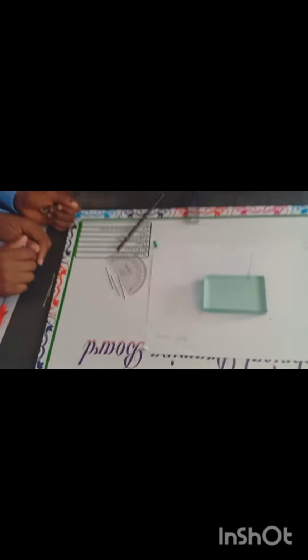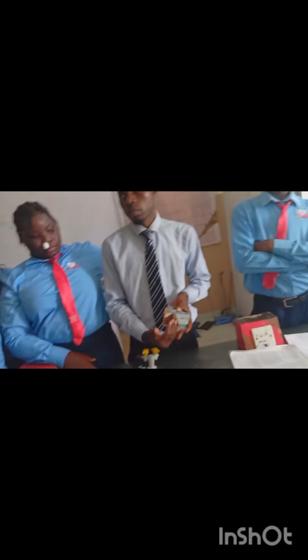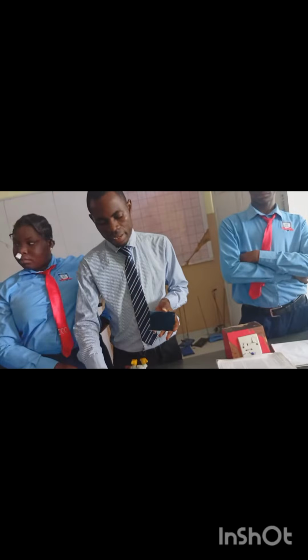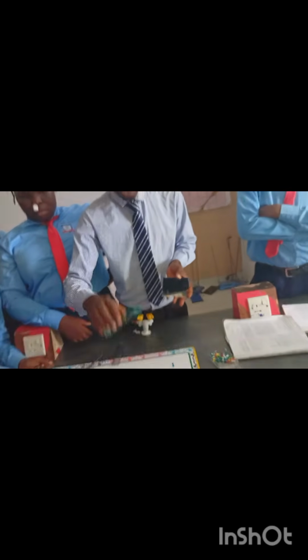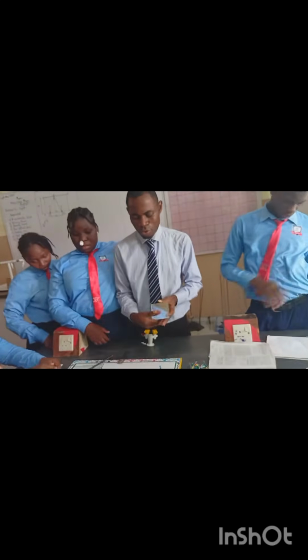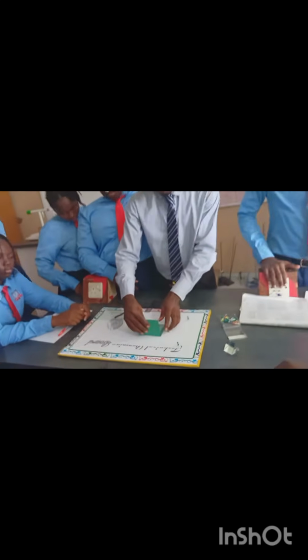The purpose of this mirror, we can see that we are doing two things. A mirror is usually meant for reflection, and the refraction is for this prism. But this time around, we want to do reflection altogether. So let's see what they want to achieve there.